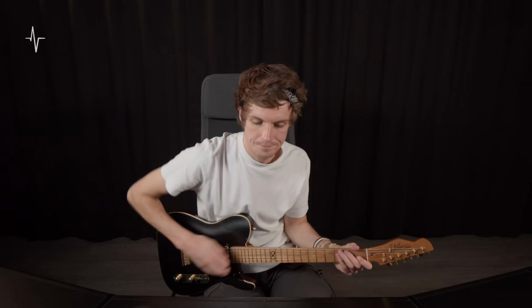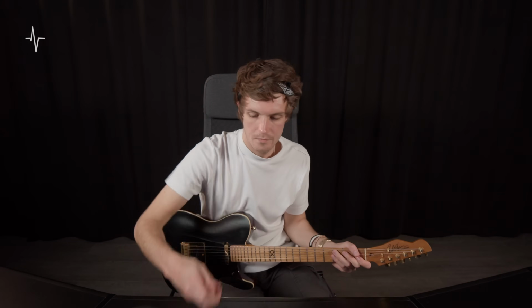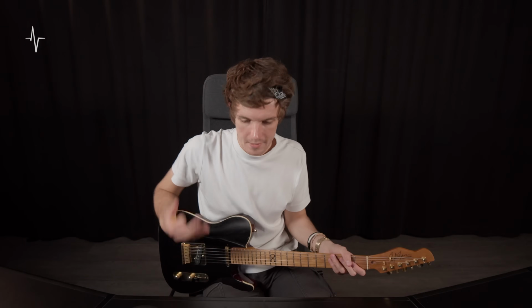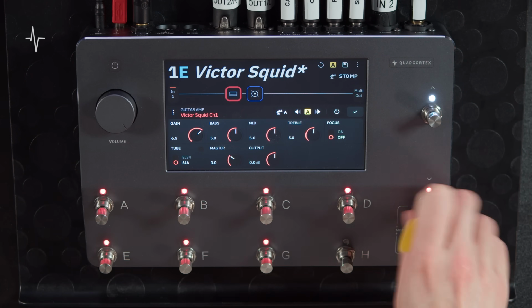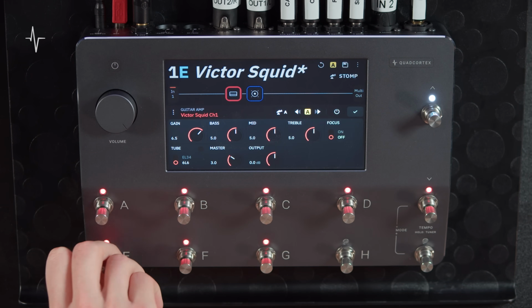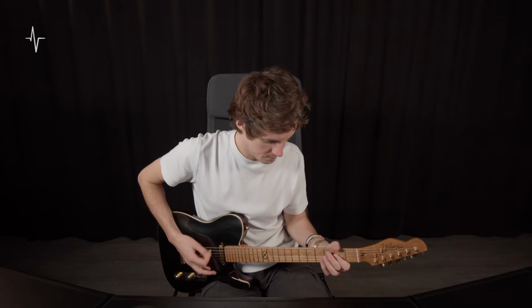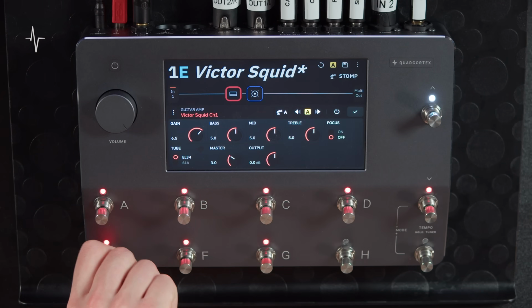Turn it off and back on. So you can hear there adds a bit of low end. Let's for now leave that off. Tube type 6L6, let's change it to EL34. Back to 6L6.